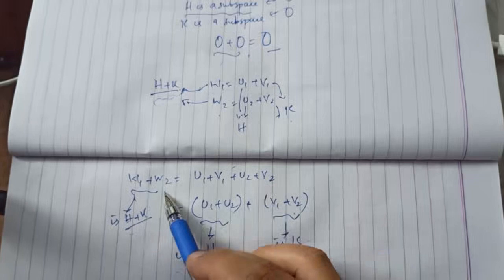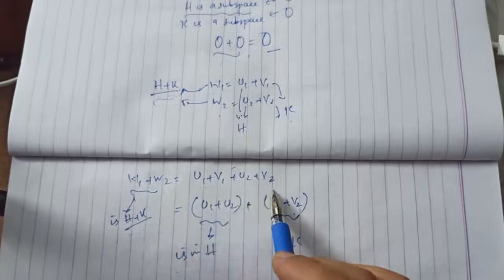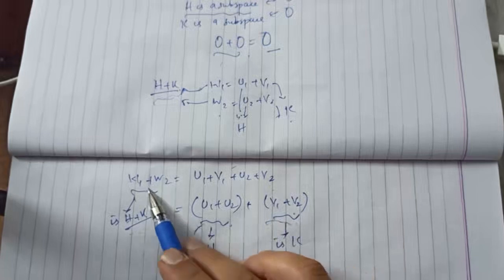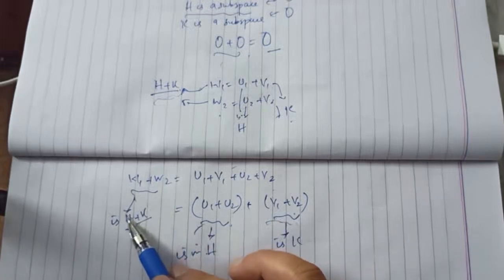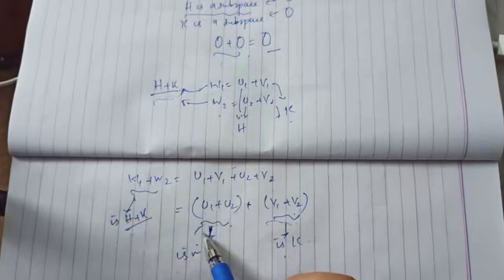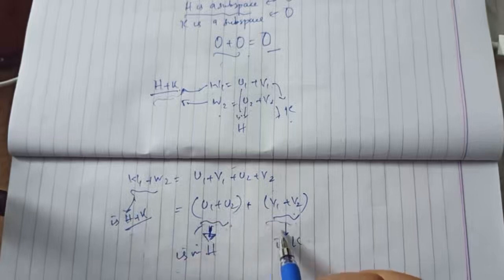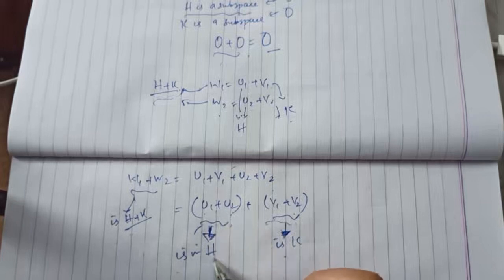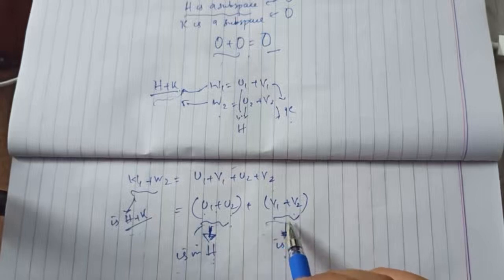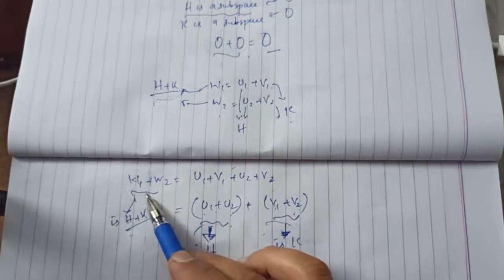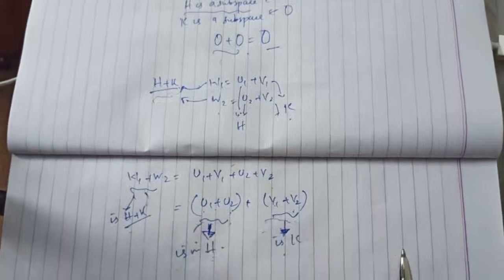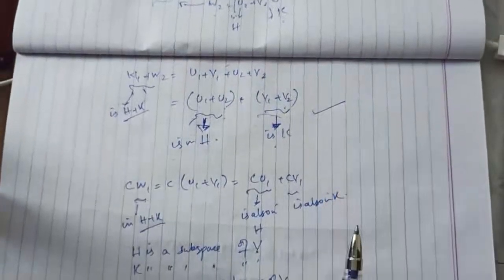So if I add w1 plus w2, I get u1 plus v1 plus u2 plus v2. So I get u1 plus u2 and v1 plus v2. The sum is closed under H and closed under K, because u1 is in H and u2 is in H, and since it's a subspace, their sum will be in H. Similarly, v1 is in K and v2 is in K, so their sum will also be in K. So the sum of the vectors in H plus K will also be in H plus K. So the second axiom of the subspace is satisfied.